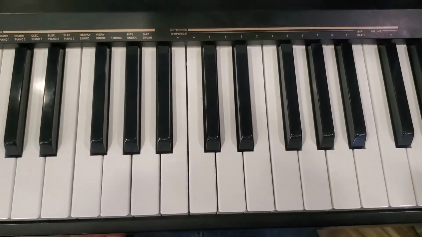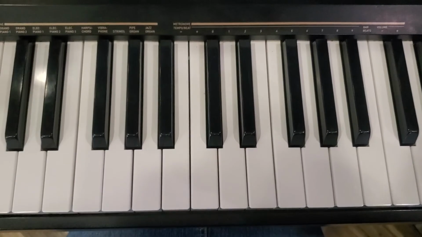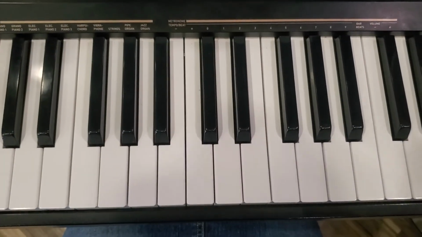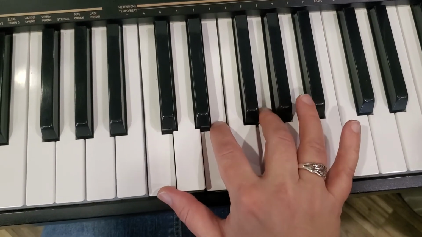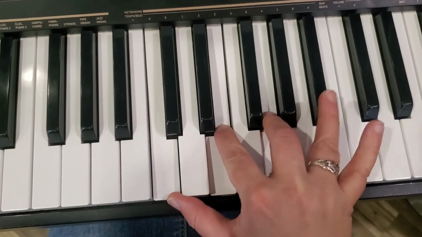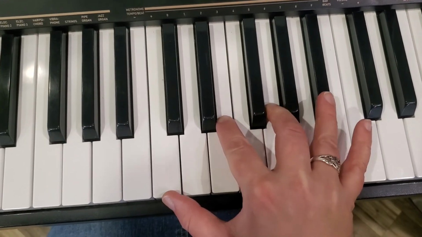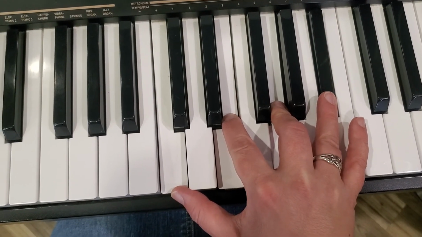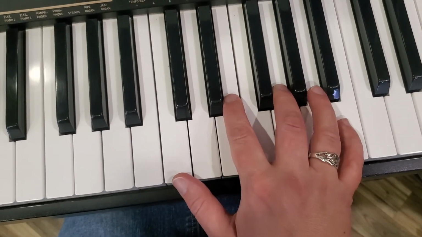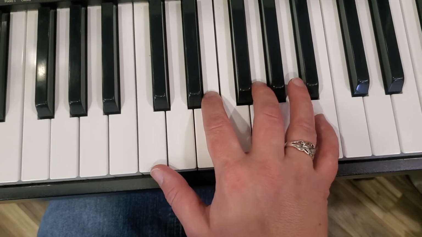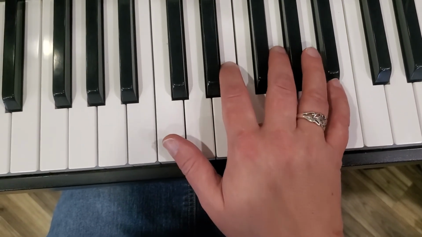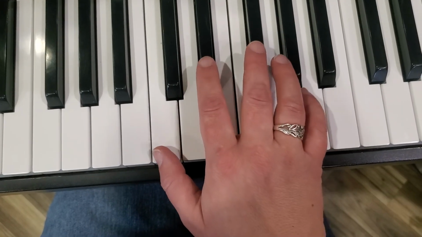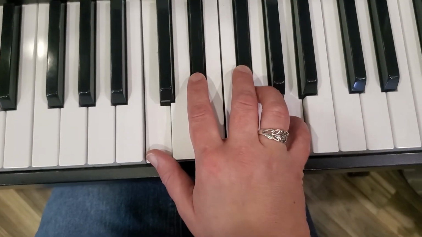Now, of course, some of you may have heard major, minor, 7th. That's a major chord with a minor 7th tacked on the end of it. There's also a major, major 7th, which is shortened to major 7th, which is very dissonant. And we also have diminished chords, diminished 7th.